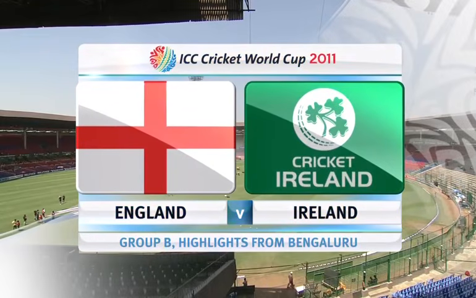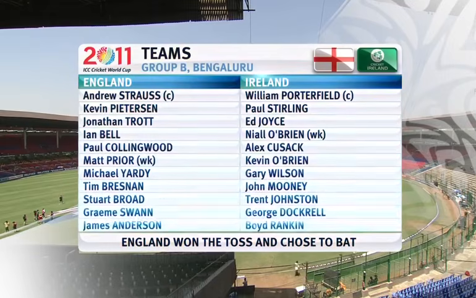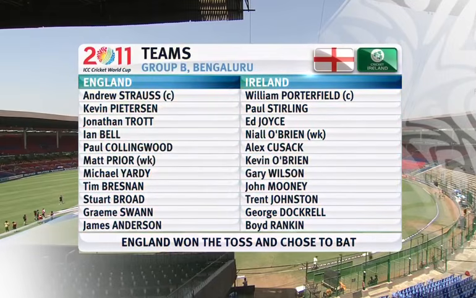Welcome to the Chinnaswamy Stadium, Bengaluru, for this Group B match between England and Ireland. England won the toss. Here are the two teams. Andrew Strauss, the captain, deciding to bat first. England bringing back Stuart Broad. He's recovered from a stomach upset and he plays. Ireland, not many changes in there. Wilson comes in, Cusack comes in.